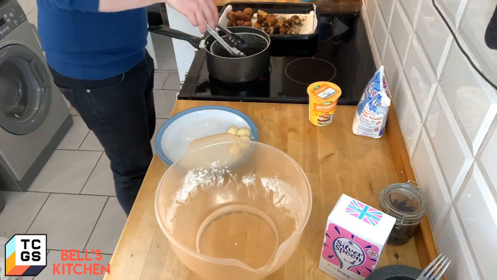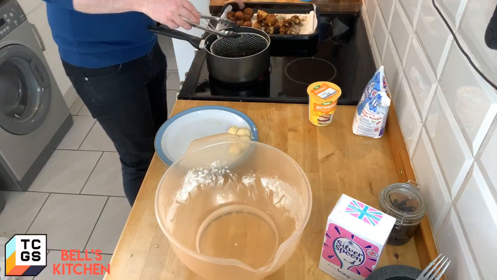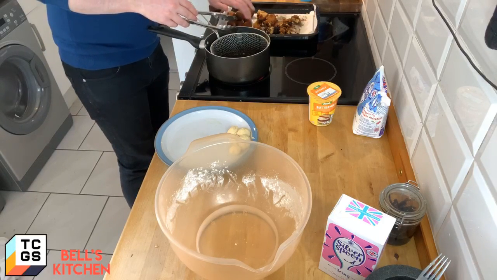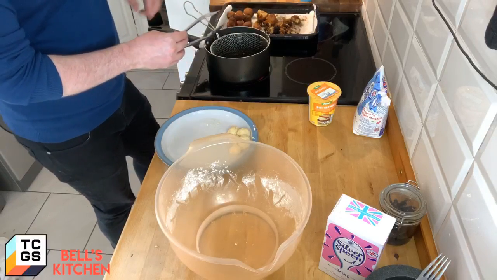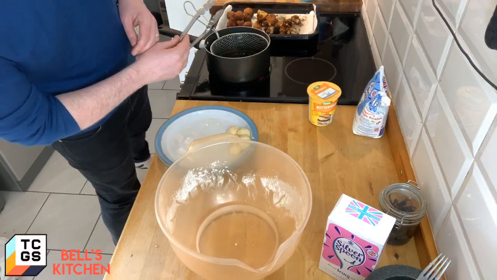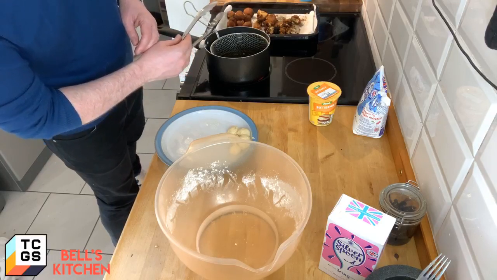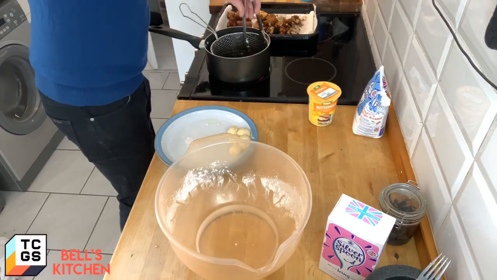Right, this is officially going okay. So I'm going to end up with 1, 2, 3, 4, 5, 6, 7, 8, 9, 10, 11, 12, 13, 14, 15, 16, 17, 18, 19 donut holes. Which is enough, isn't it? Let's face it, it's enough.